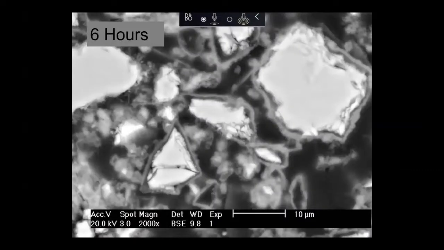We can look at pictures, and this is hydrating cement after 6 hours. It's a polished surface, and we can see here the unreacted clinker in light colors. Already after 6 hours we have a rim of hydration products around the cement, and we also start to see that they start to be interconnected. And actually, normally around this time we start to observe setting in cements, basically the development of a first strength.